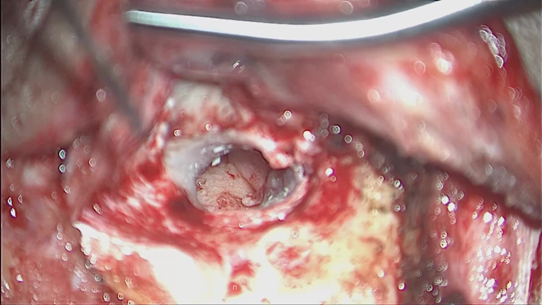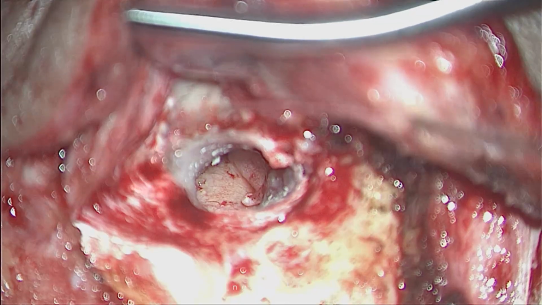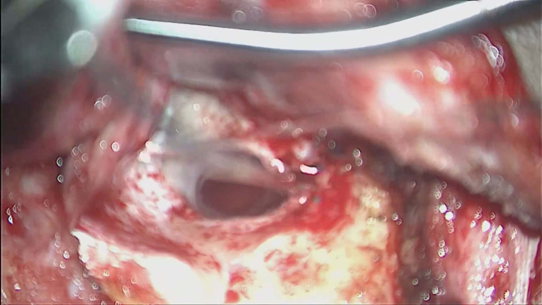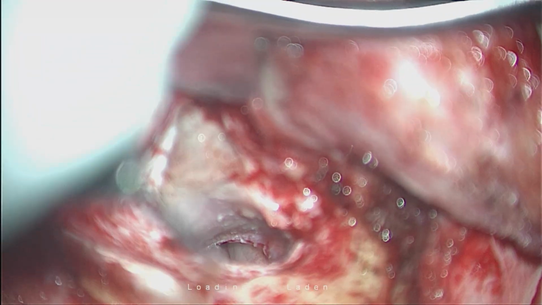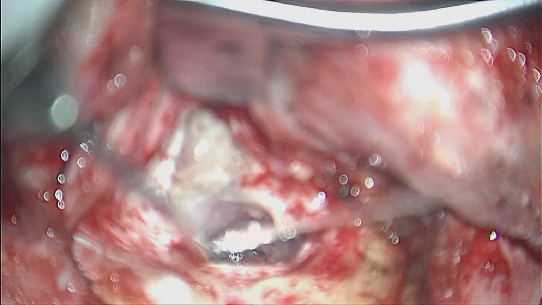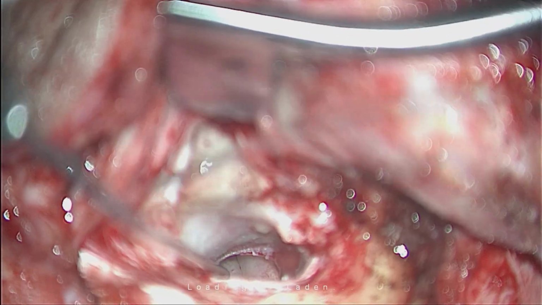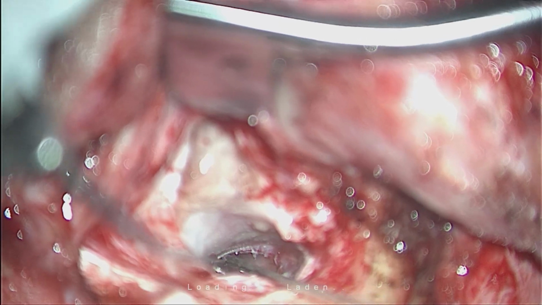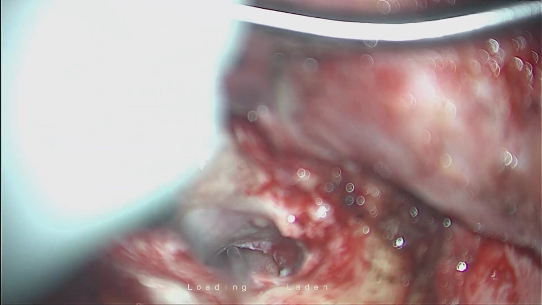See this, wash. See the canal, good canal, and you can even see the Eustachian tube area. We always flush this Eustachian tube in all cases. Many times you get foreign bodies, sometimes purulent discharge or anything which can plug the Eustachian tube.